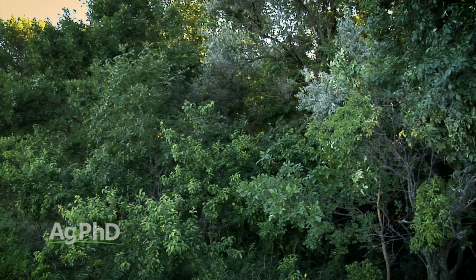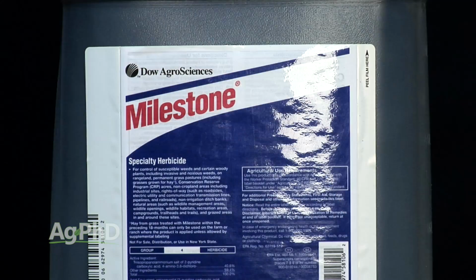All right, the better product than Tordon is going to be Milestone. Milestone is more effective on all thistle species than really anything else that you've got for the non-crop areas.